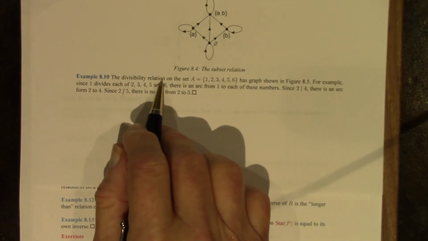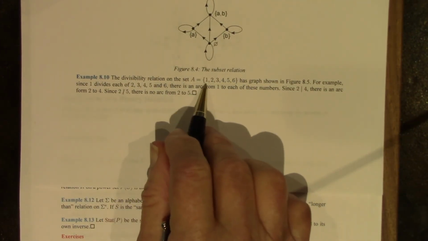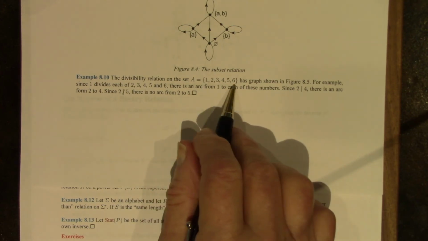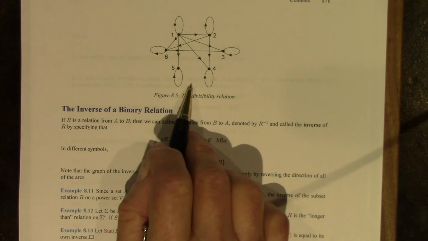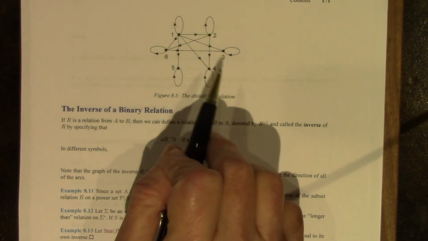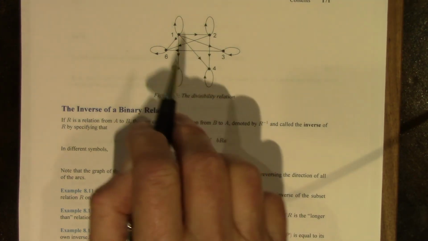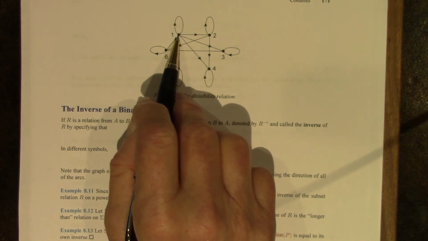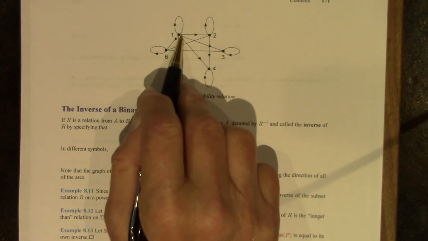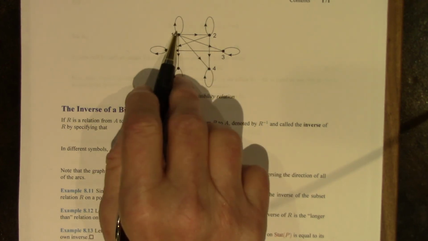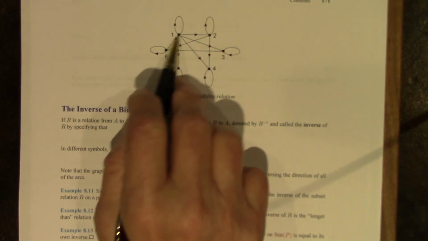The divisibility relation on the set of integers from 1 to 6 looks like this. Kind of an interesting picture. 1 divides everything: it divides itself, it divides 6, it divides 2, it divides 3, it divides 4, it divides 5.